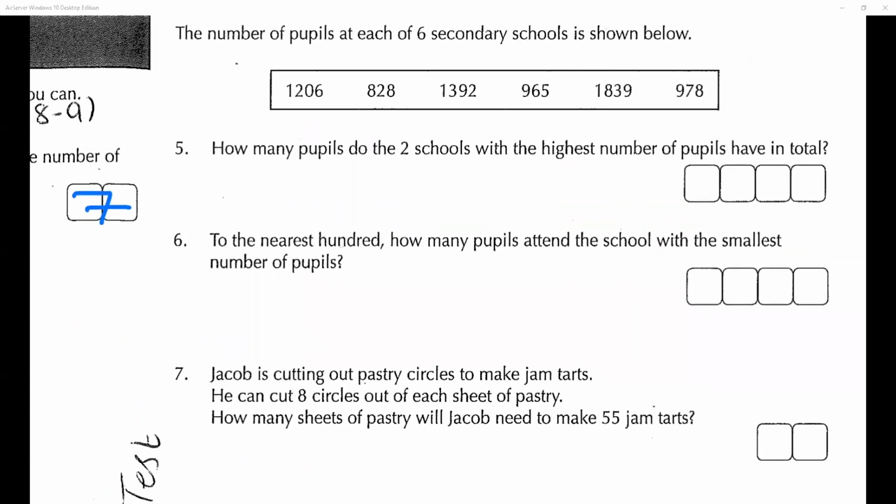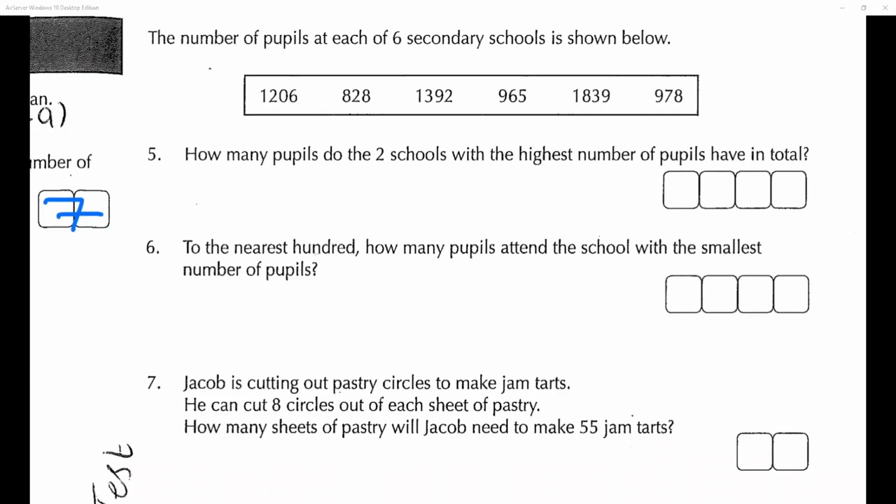So let's have Iman, please read. The number of pupils at each of 6 secondary schools is shown below. How many pupils do the 2 schools with the highest number of pupils have in total? The highest number of students.